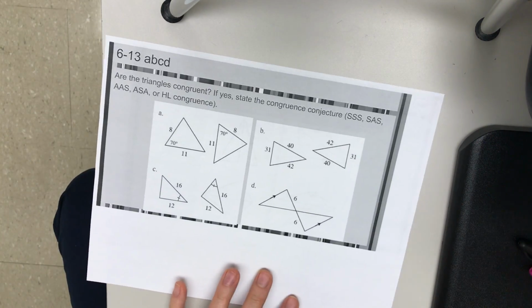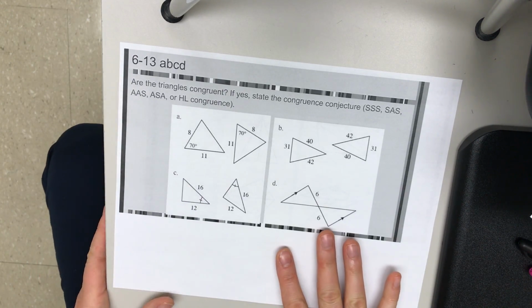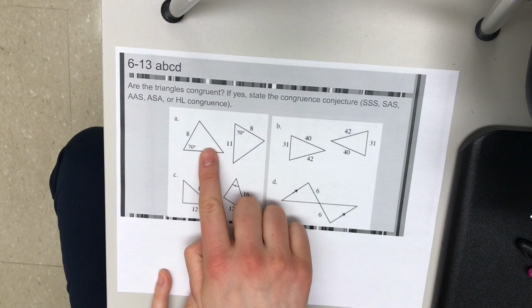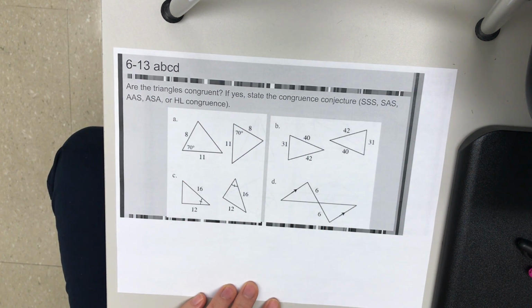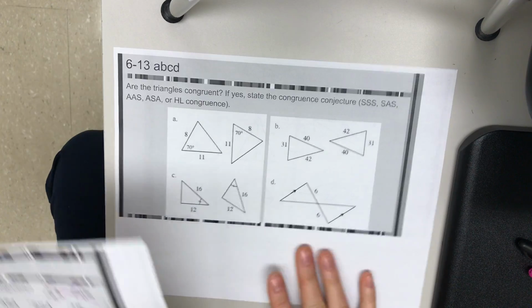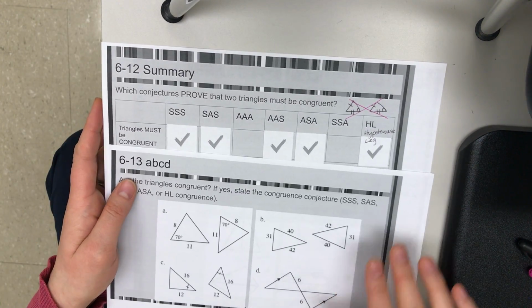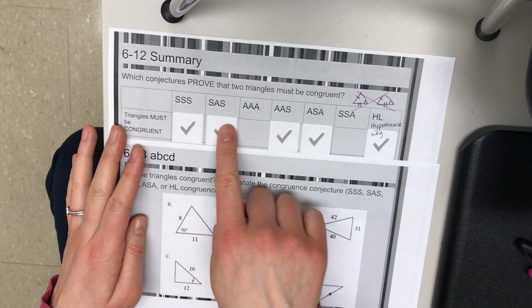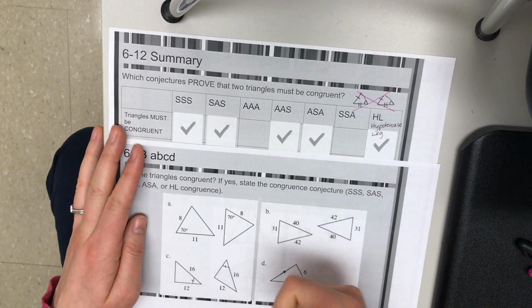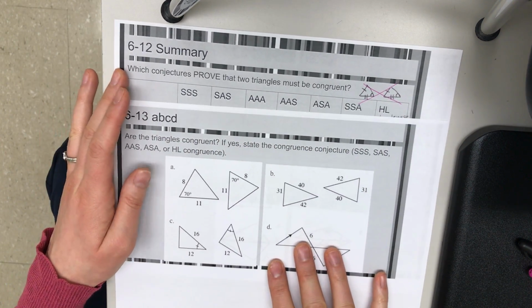All right, so what we're being asked to do is just to decide in each group of triangles, are the triangles congruent, yes or no? I should just leave this right here and keep referring back to this list, because if it has this information with the checks, then it's a yes. If it doesn't, it's a no.